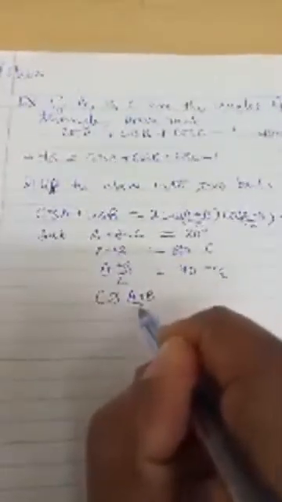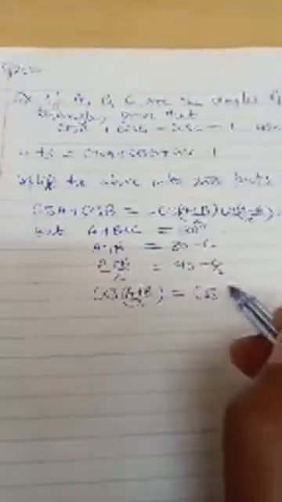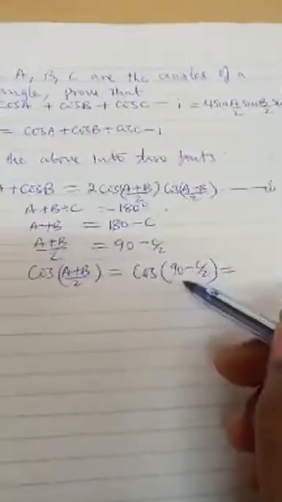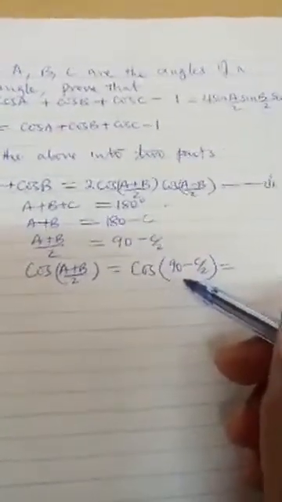And that implies that if I take the cos of A plus B over 2, I should be able to take the equivalent of what A plus B is equal to, which is 90 minus C over 2. And when we expand this, the cos of 90 is 0.